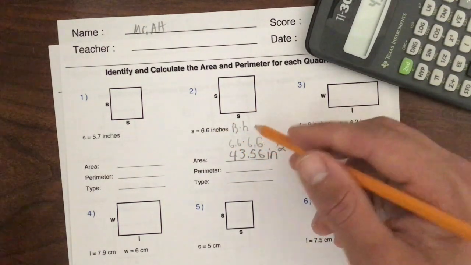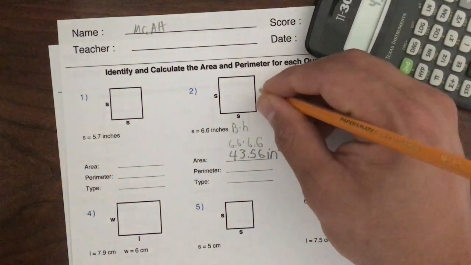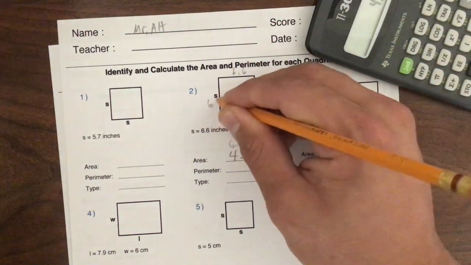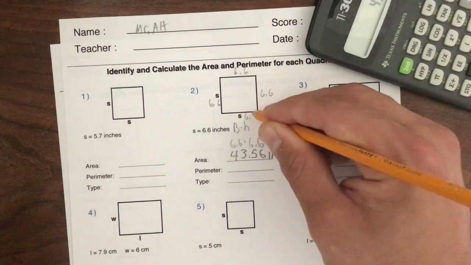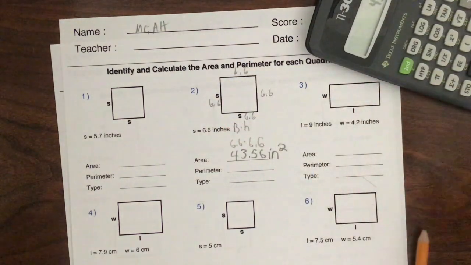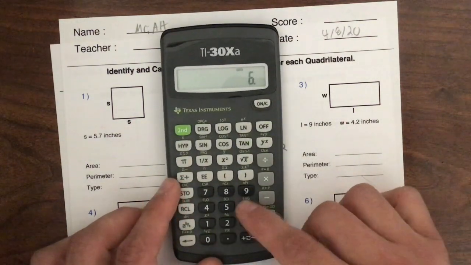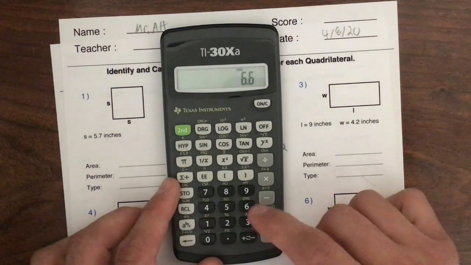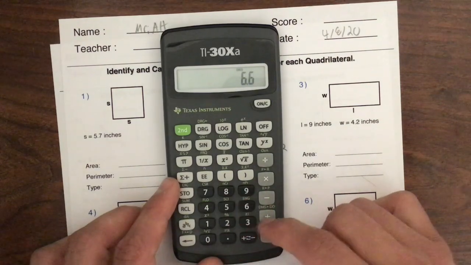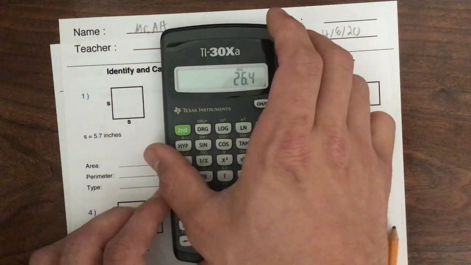All right? So perimeter, we're going to use that same knowledge. And we're going to know that each one of these sides is 6.6. We're going to add up side 1 plus side 2 plus side 3 plus side 4. So right here, we'll do 6.6, that's side 1, plus 6.6, that's side 2, plus 6.6, that's side 3, plus 6.6, that's side 4, and we get 26.4.